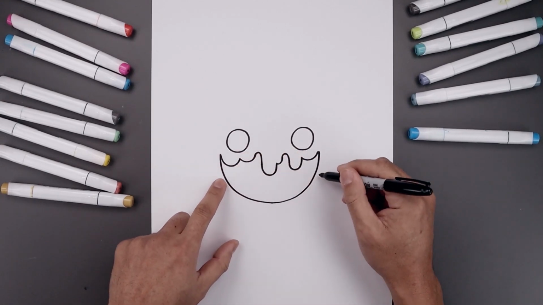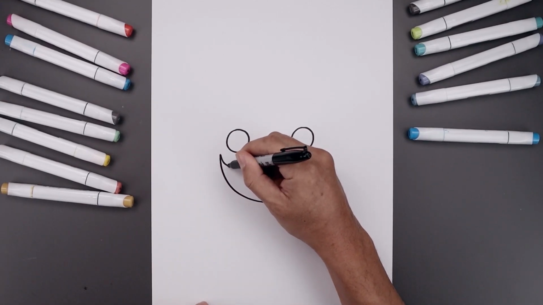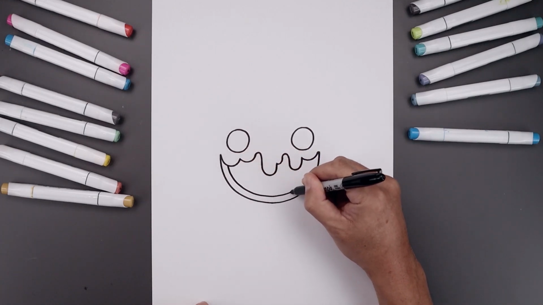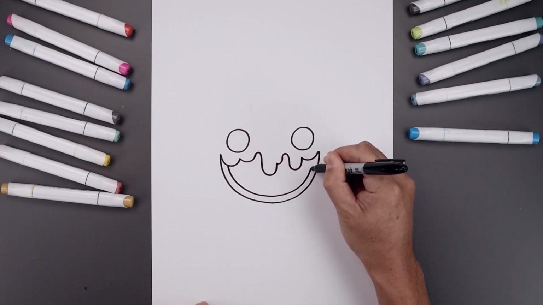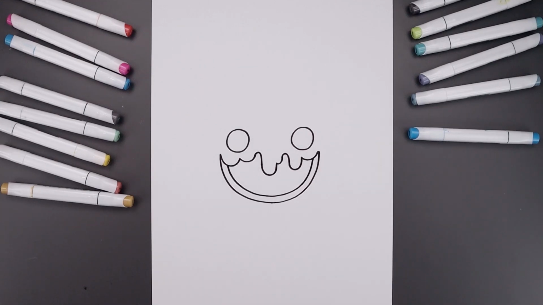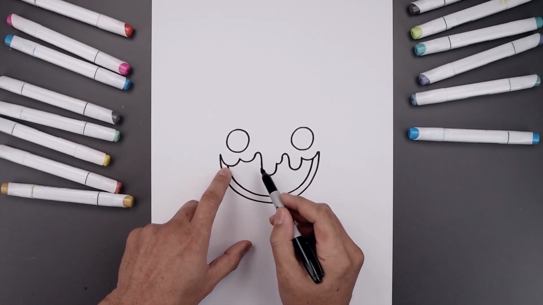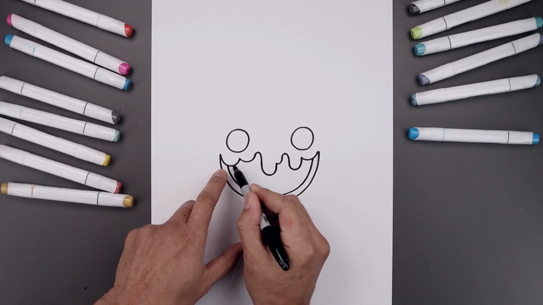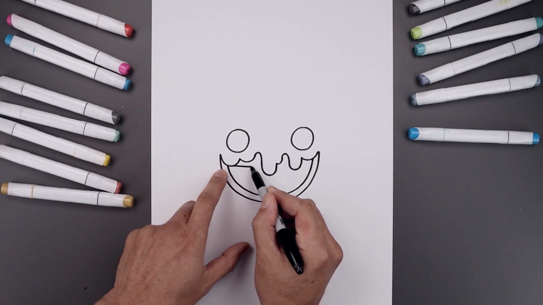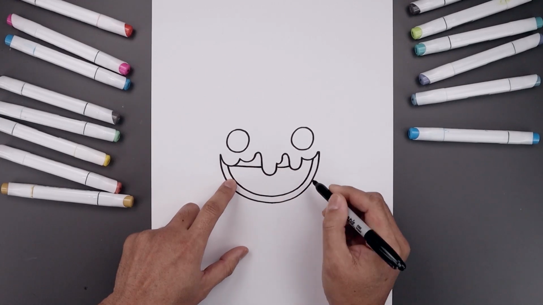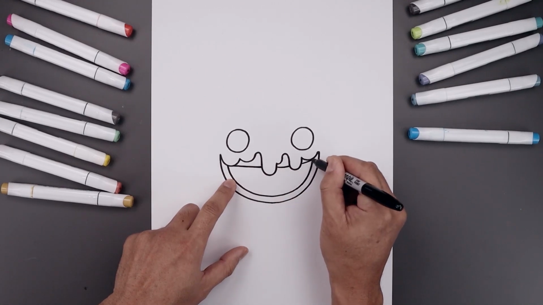Now trace that curve along the inside. Let's start underneath the drip, just following that all the way across, and bring that up towards the right. Now the top edge of the mouth has a slight bend coming down in behind the drips. So we'll start underneath the drip on the left, just going to bend this down and in behind, bend this up and across towards the right.